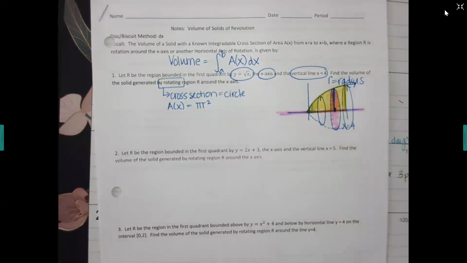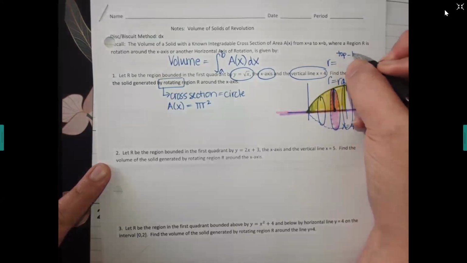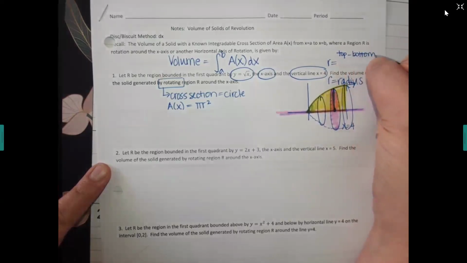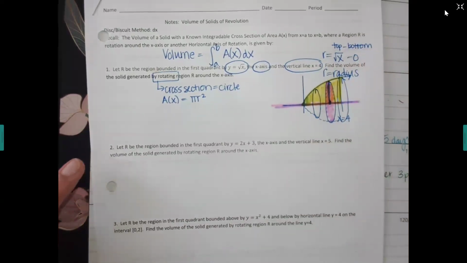It's going to be a formula, top minus bottom. For this particular radius, the top is the square root. What's the bottom? The x-axis, which would be what number? 0. So for my radius, it's going to be top minus bottom, which is going to be the square root of x minus 0. Obviously you don't have to put the 0, but just for now, just put it.